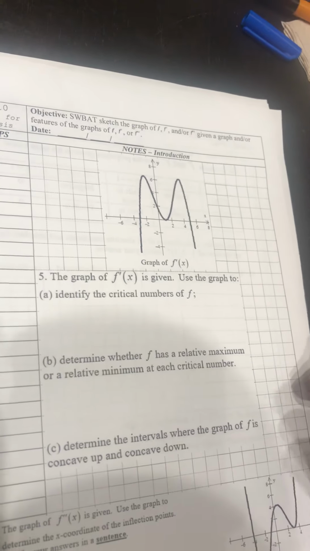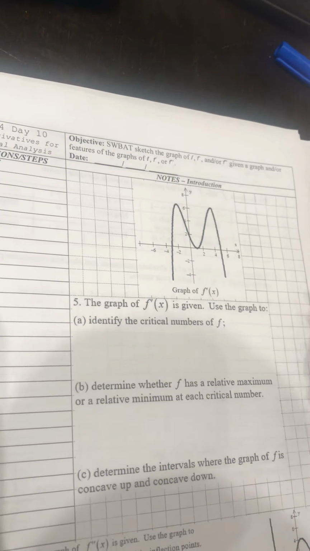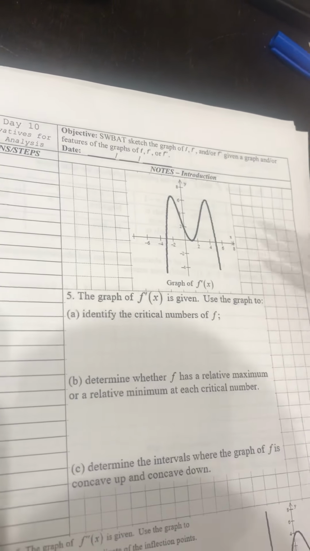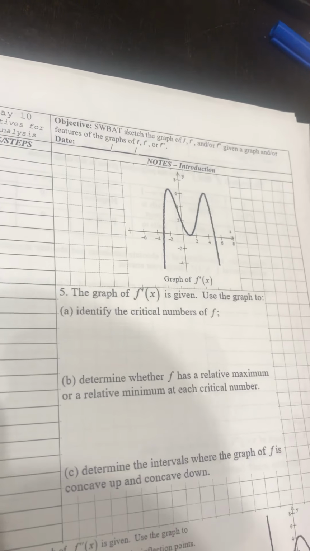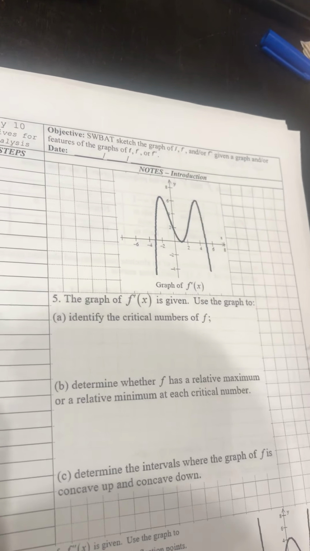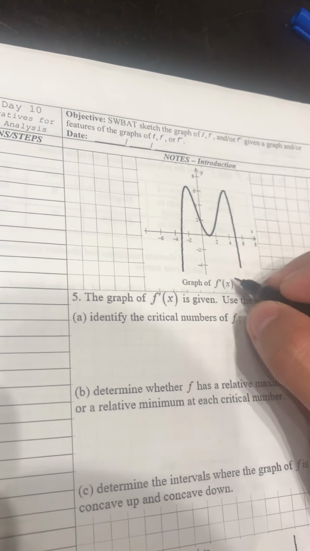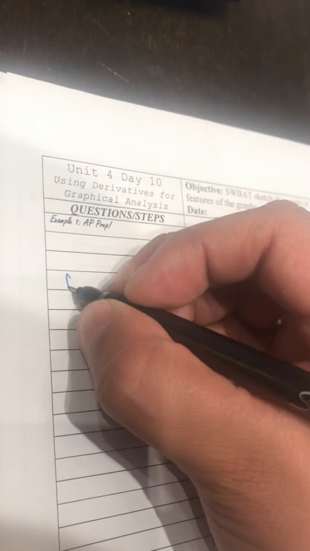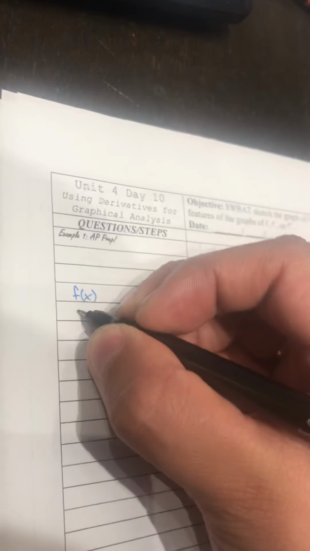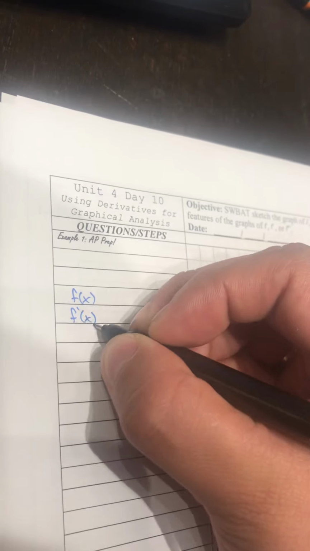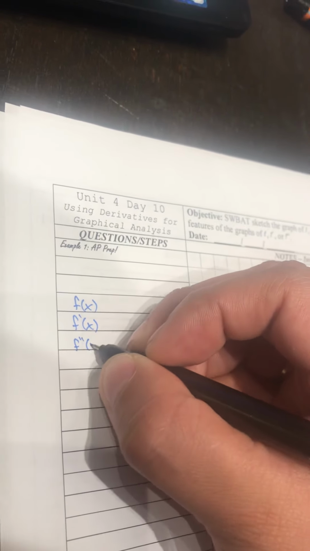So this one, the do now, you should have done it. It's something that we already covered, so I'm going to go through this one kind of fast. Remember, guys, before we start anything, let's do the chart. We have f of x, f prime of x, and f double prime of x.